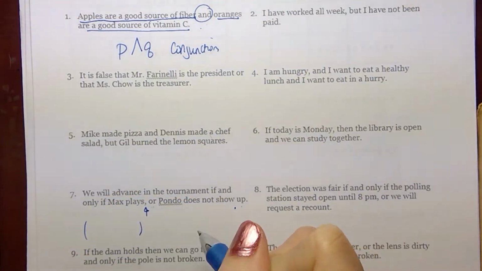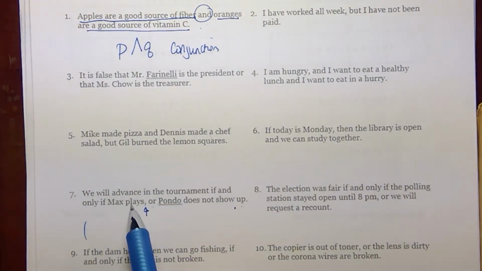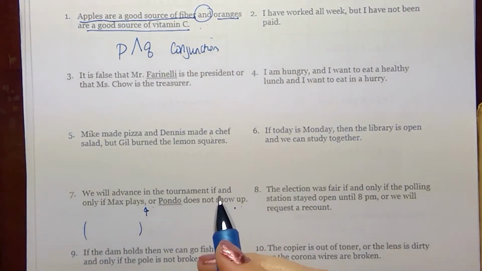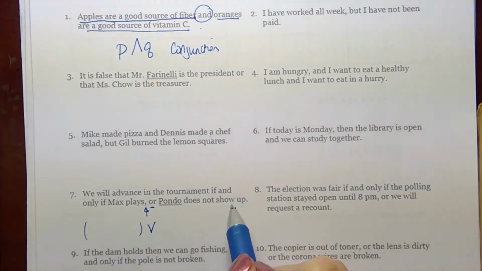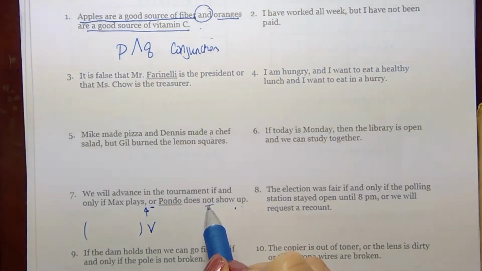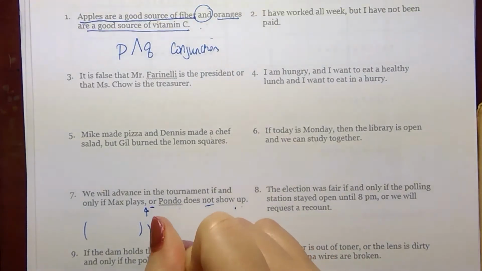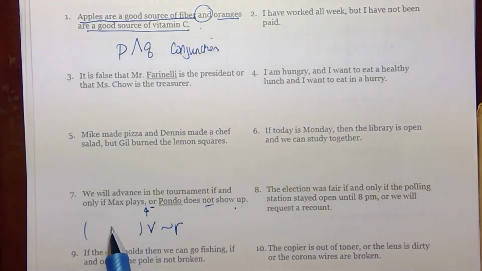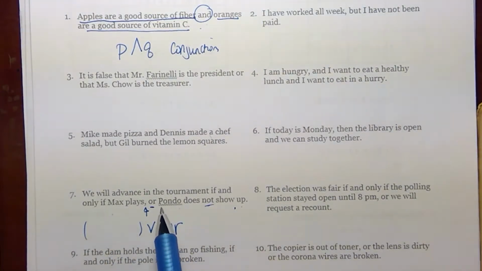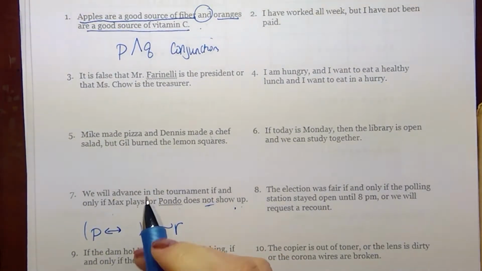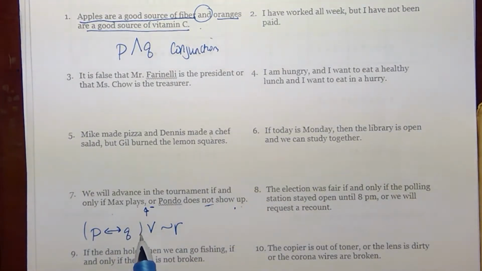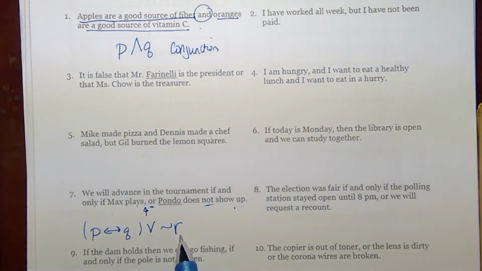Inside the parentheses, I have this first part of my sentence going on. Then I have or, there's that conjunction, Pondo does not show up. Remember, any not statement is going to be negated. This is my third statement, so that would be P, Q, R. So this would be not R. Inside my parentheses, I have an if and only if. If and only if is that biconditional with a 2-ended arrow. So we will advance in the tournament would be P, if and only if Max plays is Q. That's inside parentheses because there's my comma. Or Pondo does not show up, not R.